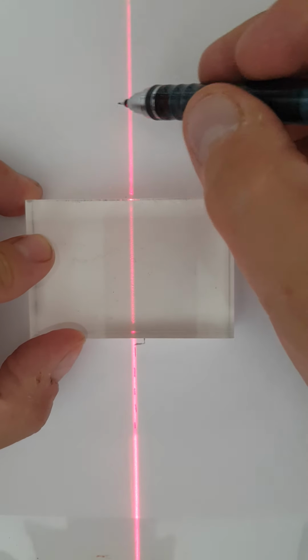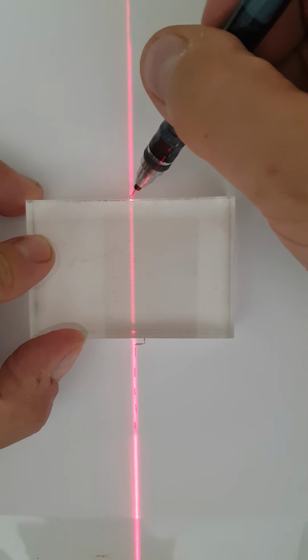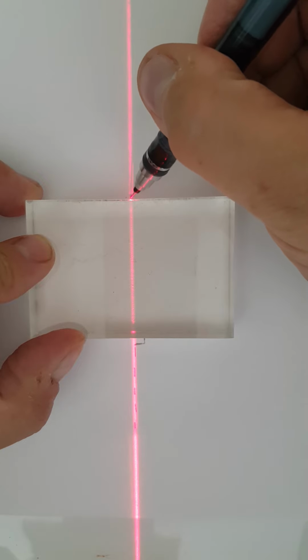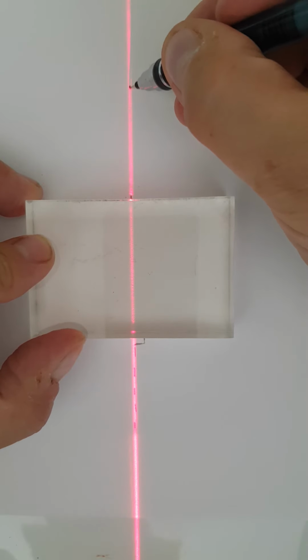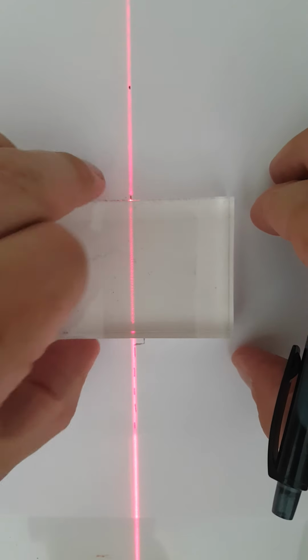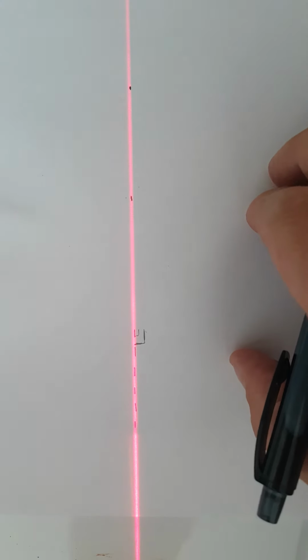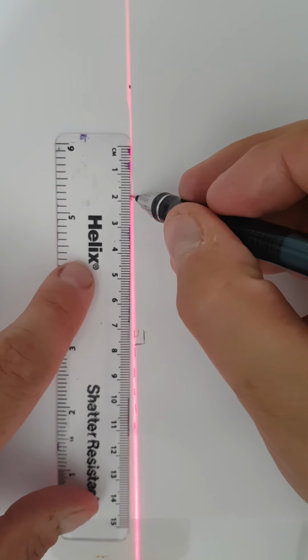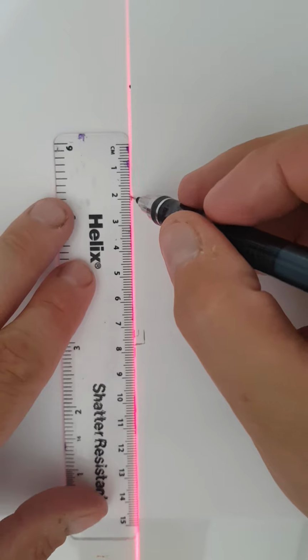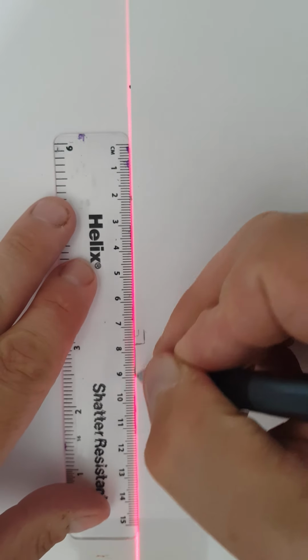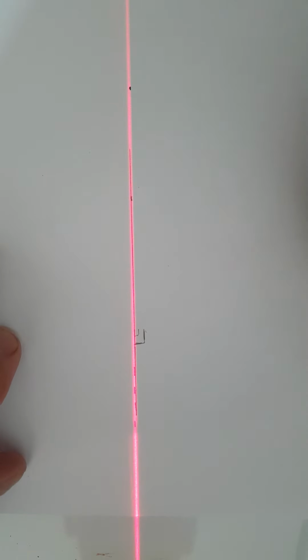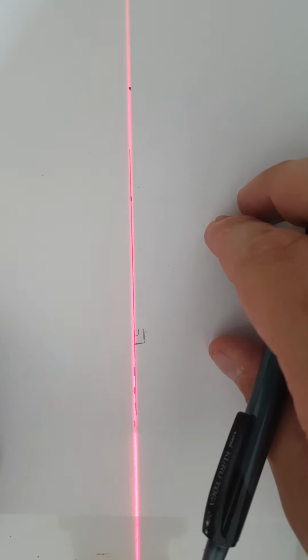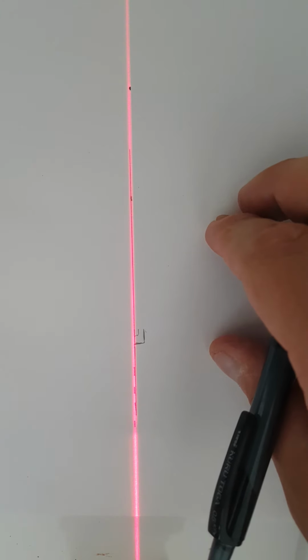If I draw a dot just where the light exits the block, and another dot here along the line, and then remove the block, I can connect all of those together to show the path of the ray. Now that's not really very useful because we don't have a reference point. So when we're drawing these diagrams in physics, what we tend to do is to draw a diagram of the block.